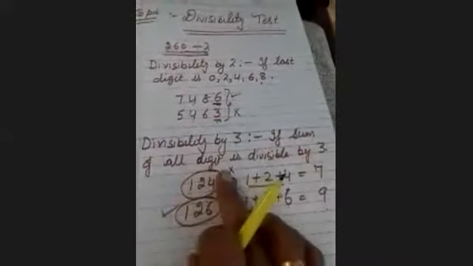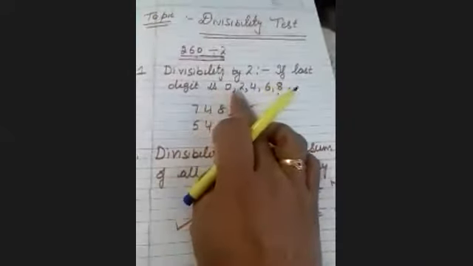This is the first rule. The second rule is divisibility by 3. A number is divisible by 3 if the sum of all digits is divisible by 3. So for 2, the last digit is 0, 2, 4, 6, 8; for 3, the sum of all digits is divisible by 3.